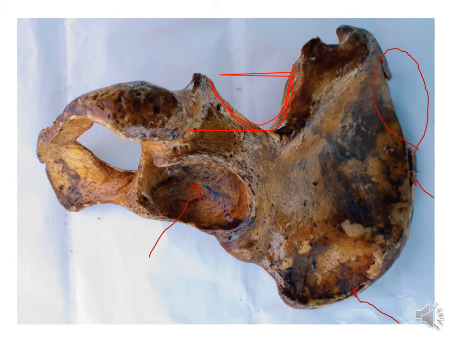The pubic and ischial rami are united, and here is a trick. In this picture, you can see that the iliac crest is not united with the rest of the bones, so you can say that this is a female hip aged below 21 years, because the iliac crest unites with the hip at 21 in females.